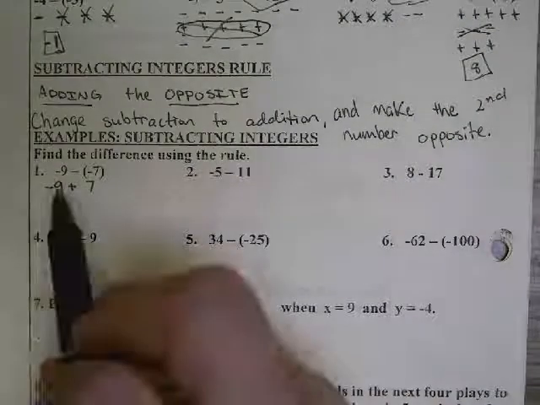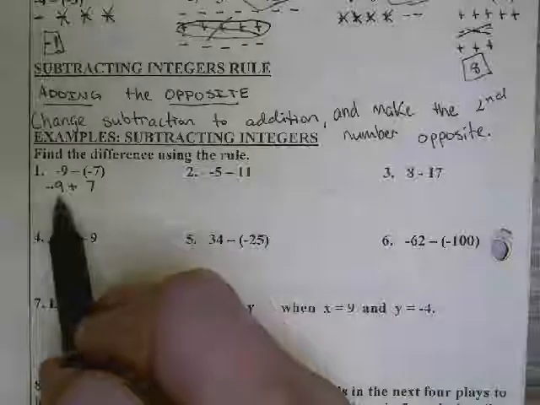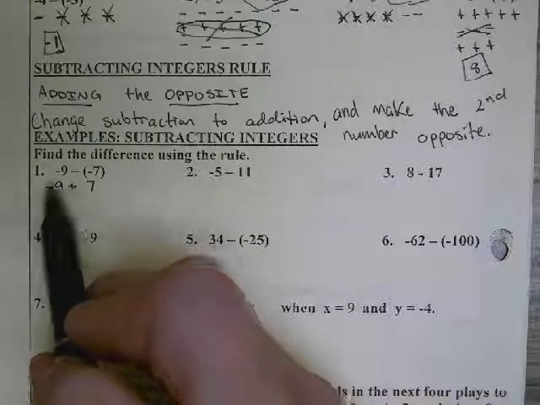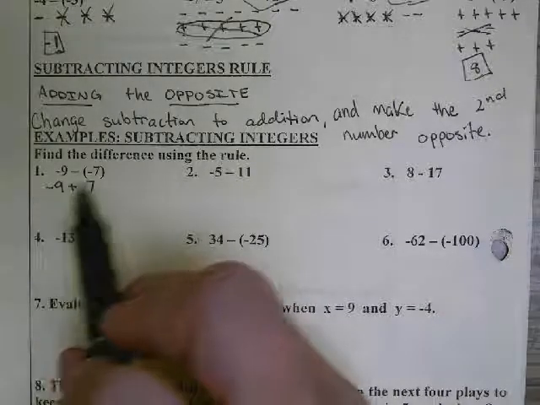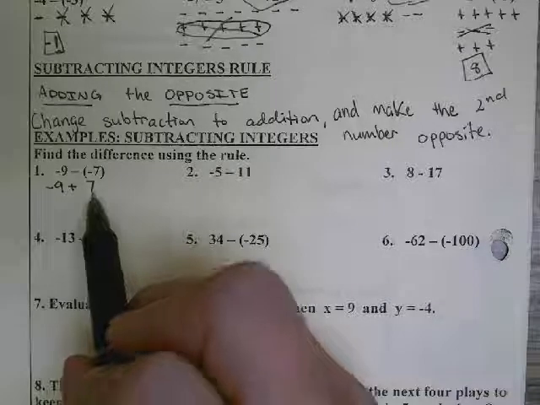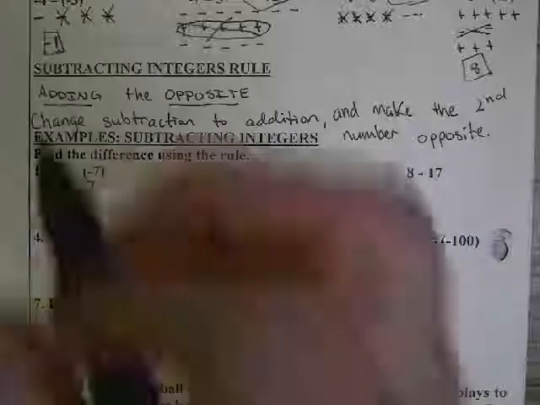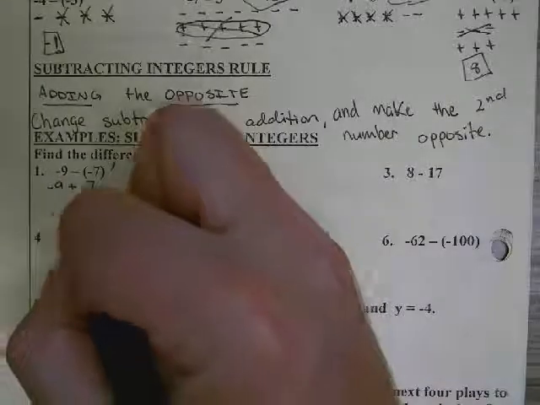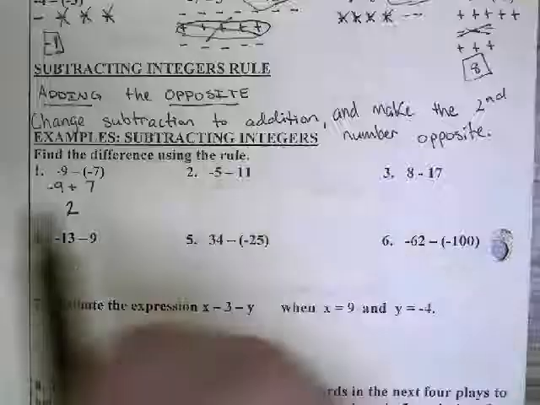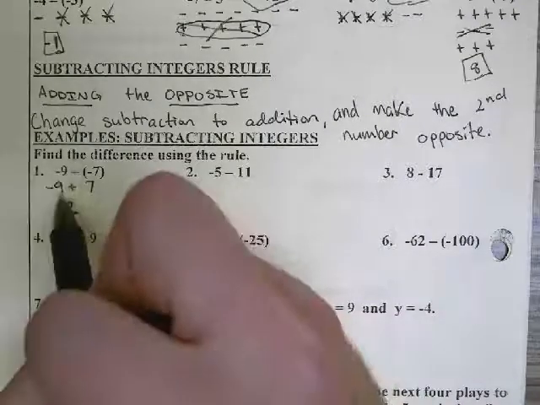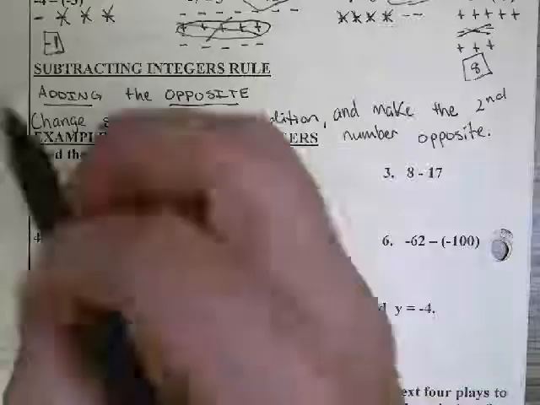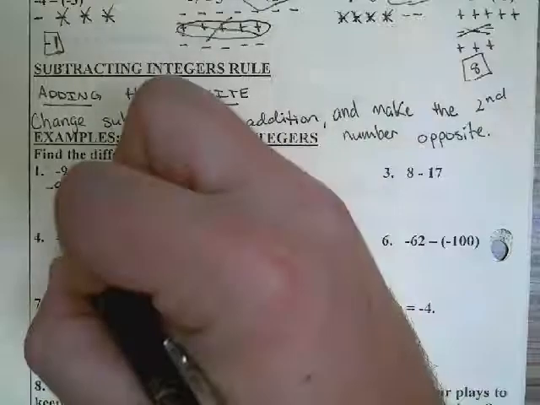Are my signs the same or different? Negative 9, positive 7, those are different. When my signs are different, do I add or subtract? We subtract, and then we keep the sign of the larger looking number. So we'll keep the sign of the 9, it's negative, so our answer will be negative 2.